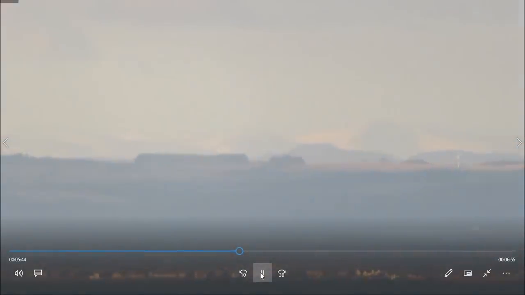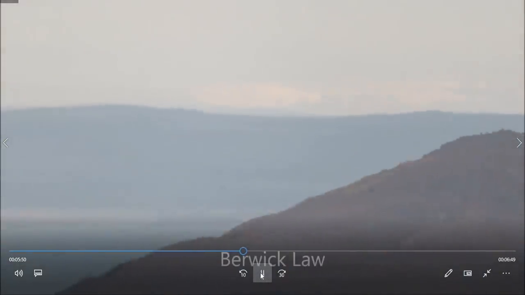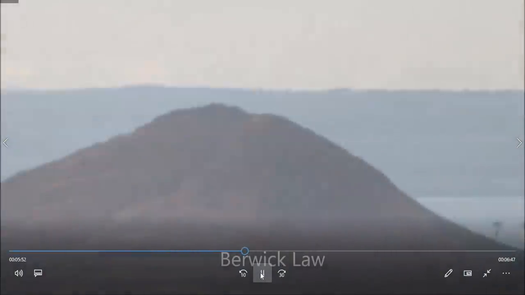We have ships in the Forth estuary. We can find out which ones they are. I know the date and the time. Some clouds and hills in the background here. One of the towns in Fife. This is Berwick Law. A distinctive hill.